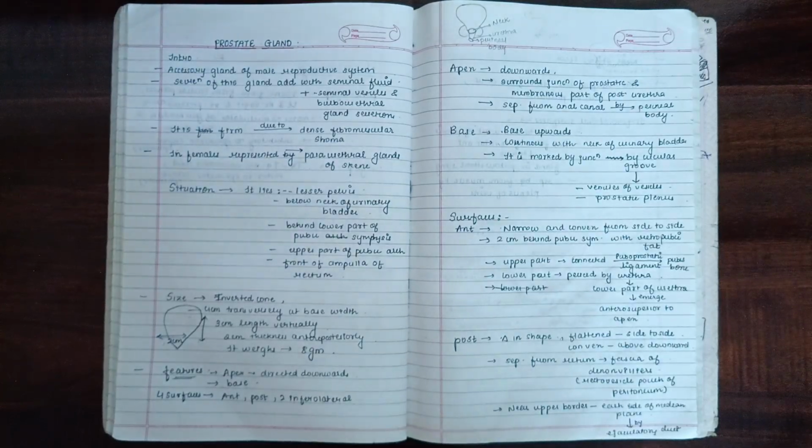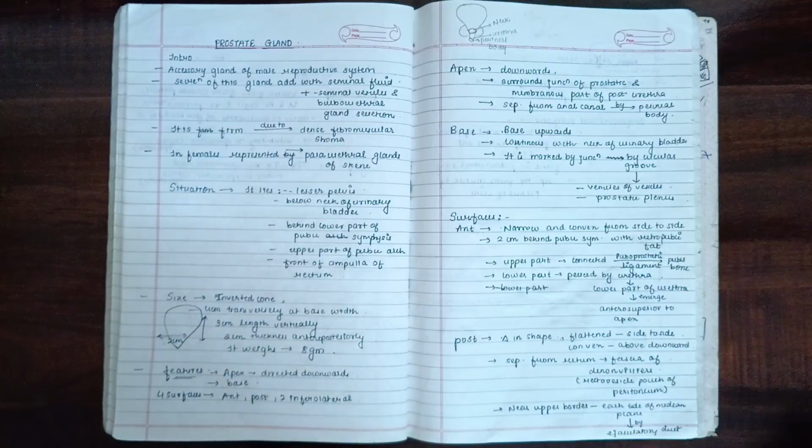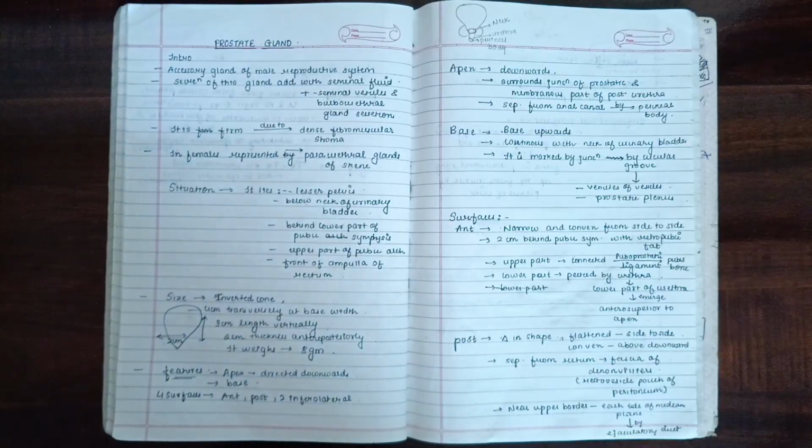I am going to upload the whole syllabus of anatomy including upper limb, lower limb, thorax, abdomen, pelvis as well as CNS. I have already completed the lower limb session and I have started with abdomen and pelvis. Our today's topic is prostate gland, which is a very important topic for university exam. In my exam also it came for 10 marks. So let's begin with the introduction.